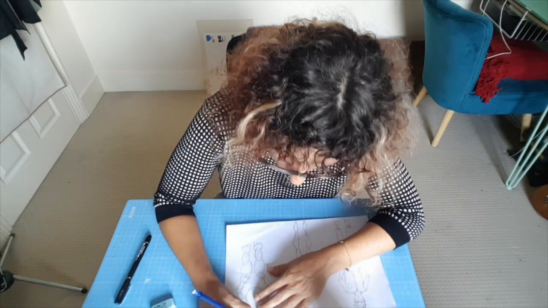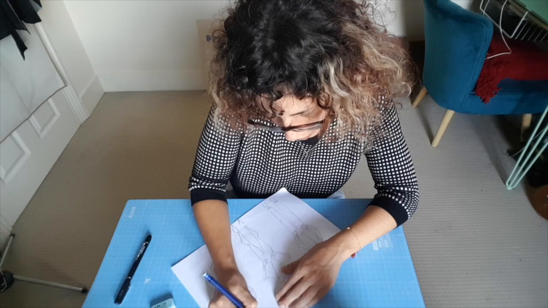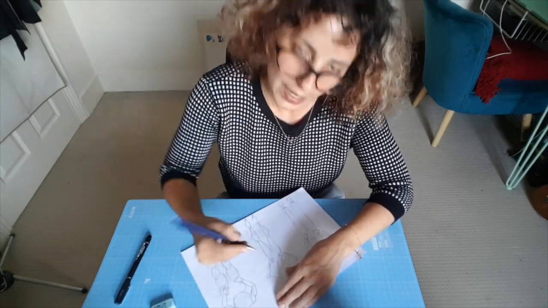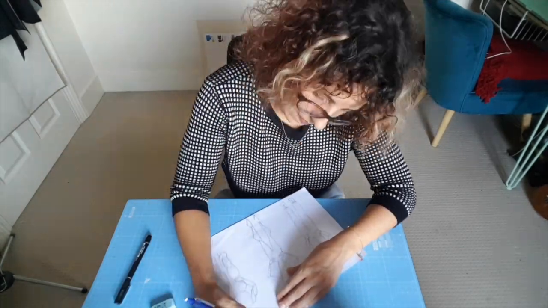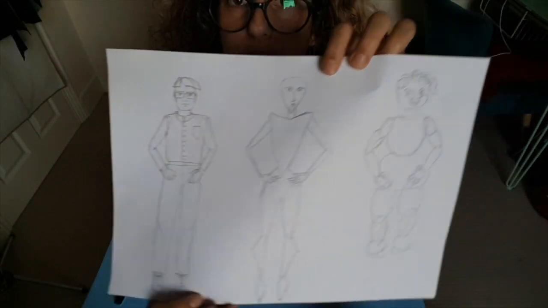And that's an easy way of doing curly hair. And if you feel it's looking too tidy, you do some the other direction. And there we go. That is our 3 characters.